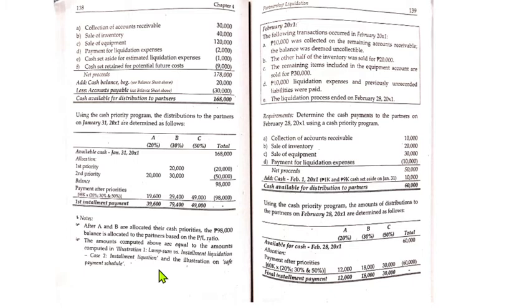So let us now continue with February 20x1. So same procedures, binigyan ka ng data on February 20x1, then sinabi na the liquidation process ended on February. So, determine daw the cash payments on February using the cash priority program. So, anong gagawin mo? Same procedure po tayo. Yung ranking kanina remains the same. Ano ang kailangan mong gawin ngayon to compute for the cash available on February? Yung cash available on February ang tingnan po natin.